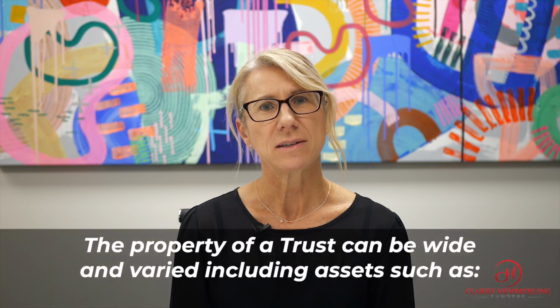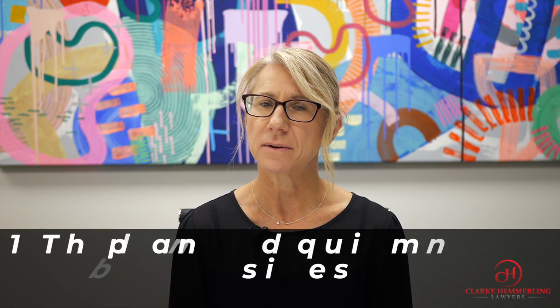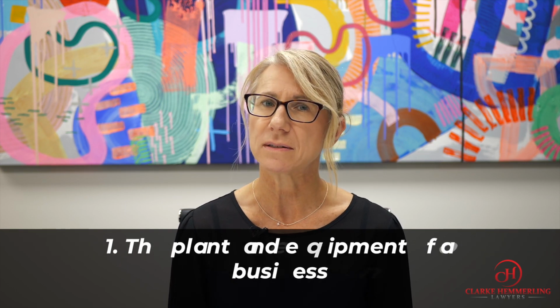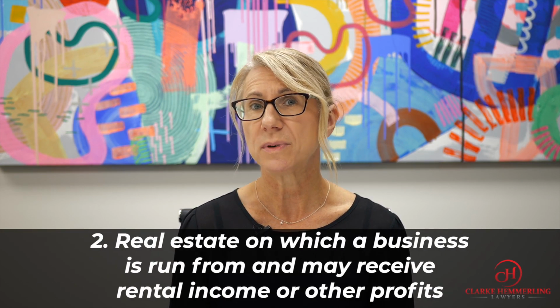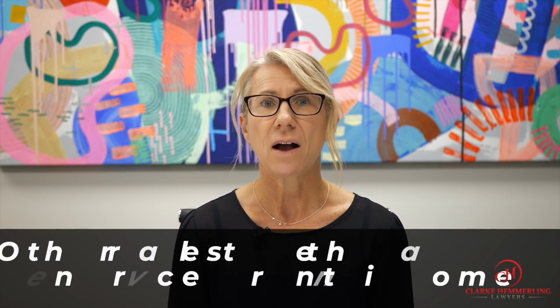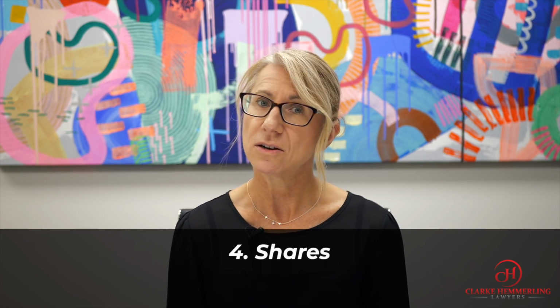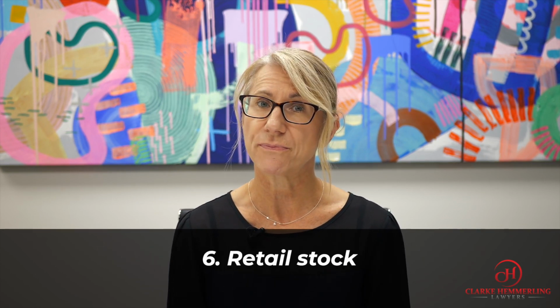The property of a trust can be wide and varied and include assets such as the plant and equipment of a business, real estate on which a business is run from and may receive rental income or other profits, other real estate that may or may not receive rental income, shares, livestock, retail stock.